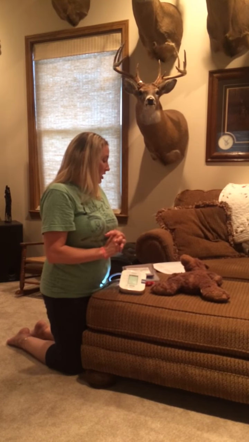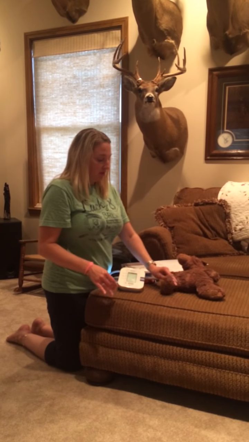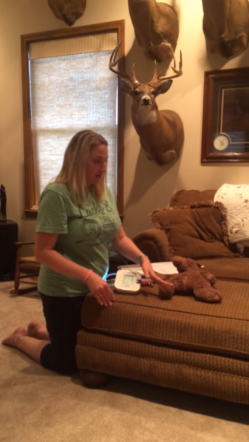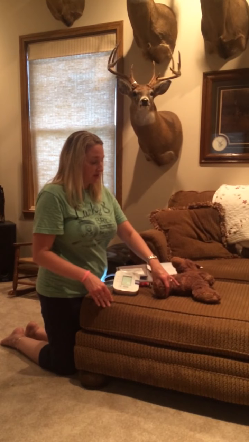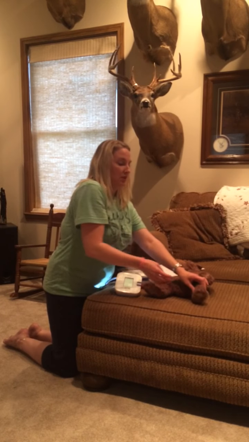We would then do our GU assessment, which we're not going to do at this time. I will finish with pulses, dorsalis pedis and the posterior tibial, bilaterally, are both present.